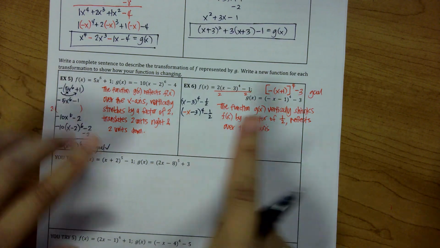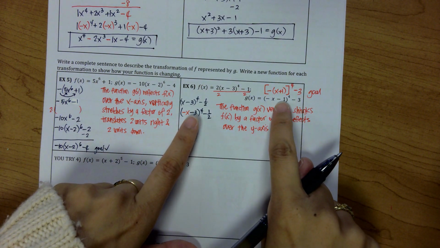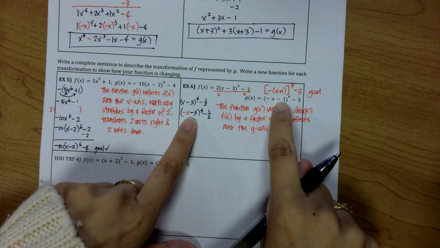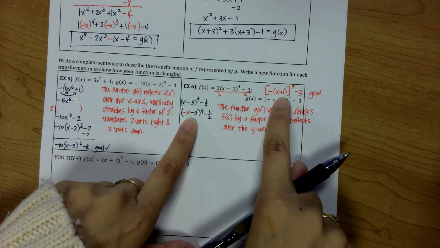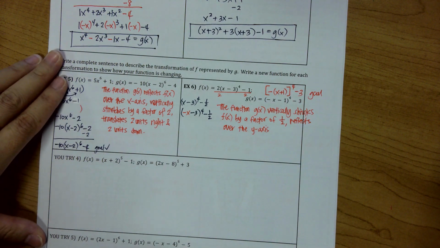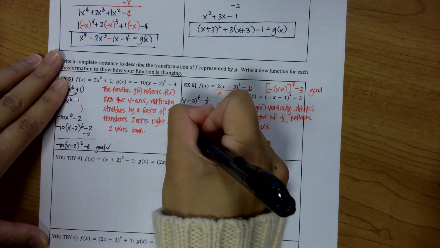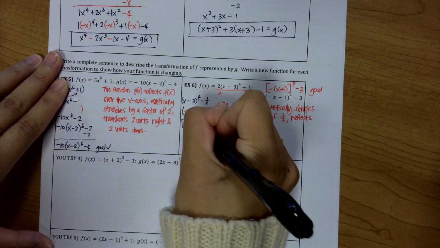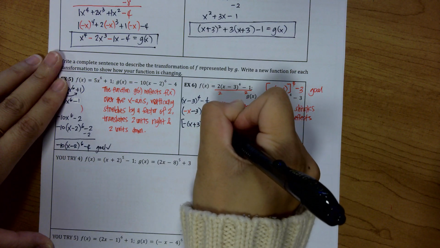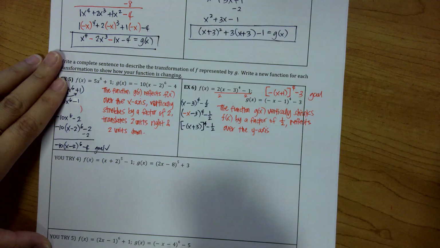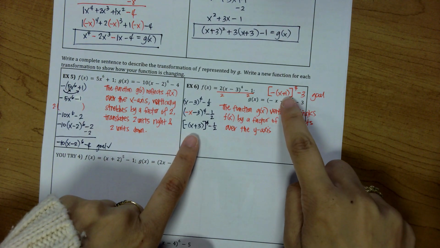Maybe I didn't need to change it, but then your signs would be all wonky, and you can't see what's actually happening. So now, notice, we need to factor out the negative again. Now we can compare what's happening.